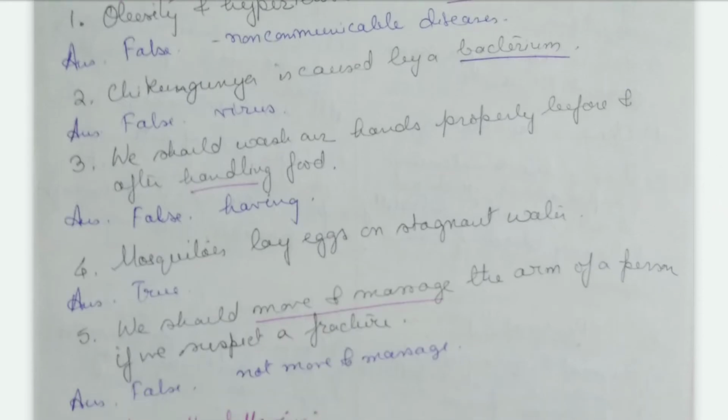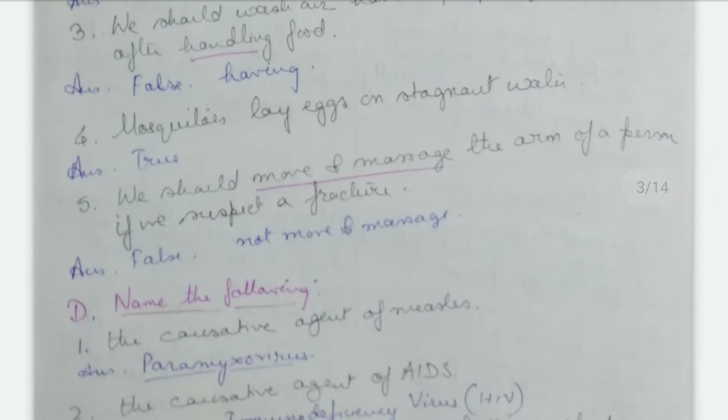Mosquitoes lay eggs on stagnant water. That's true. We should move and manage the arm of a person if we suspect a fracture. That's false. We should not mobilize the arm of a person if we suspect a fracture.